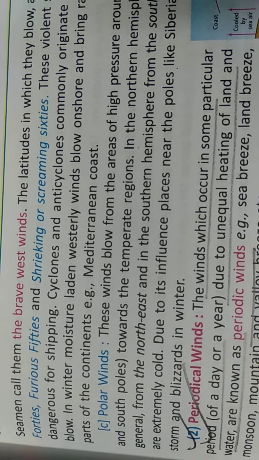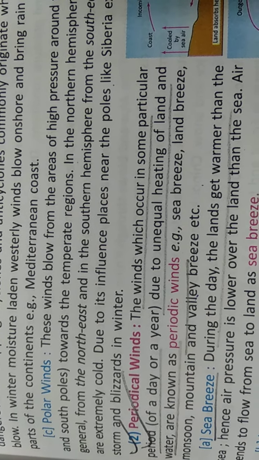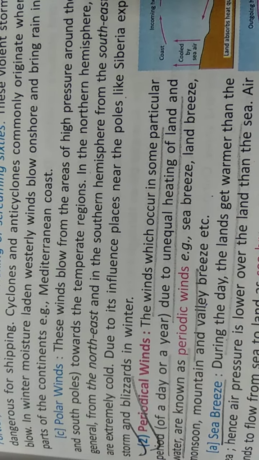These winds blow from the areas of high pressure around the poles towards the temperate zone. In the northern hemisphere, they blow in general from the northeast, and in the southern hemisphere from the southeast. These winds are extremely cold as they come from the polar areas. Due to their influence, places near the poles like Siberia experience snow, storms and blizzards in winter, because they are too cool and they make the areas cool, and the wind also.